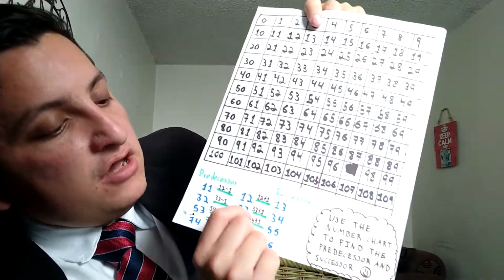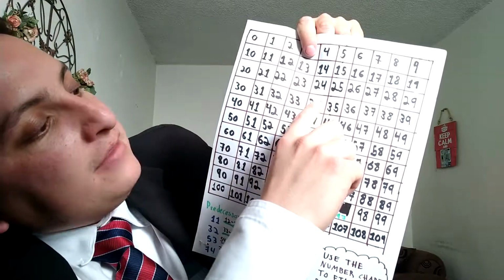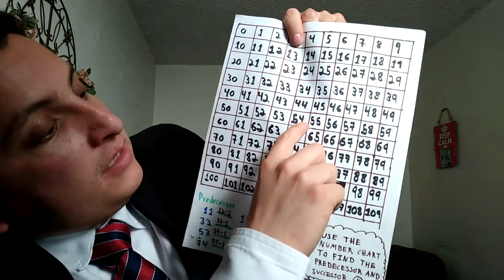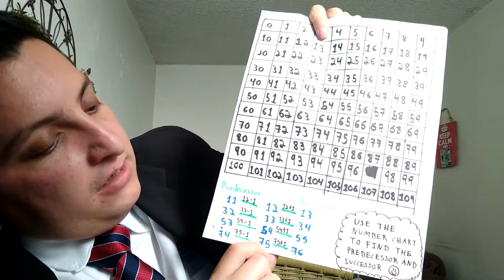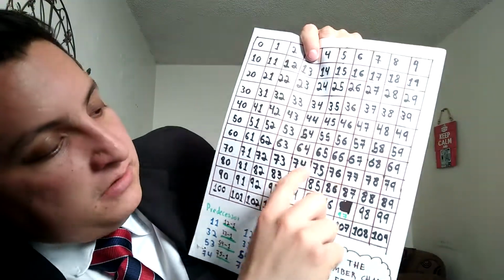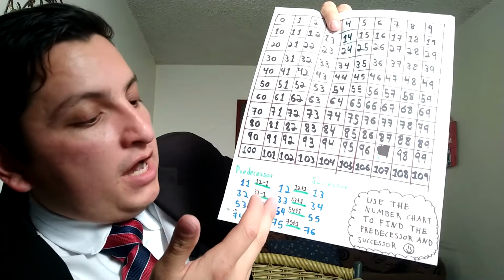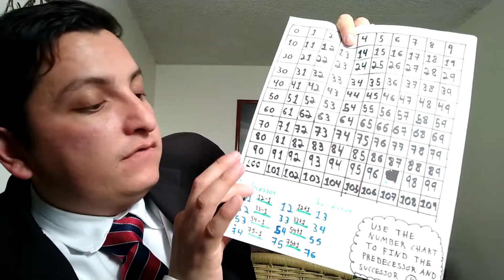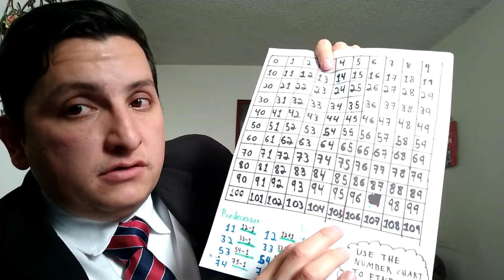And the same happens for number 33, that is right here, the predecessor and the successor. For 54, that is right here, the predecessor and the successor. And finally, for 75, right here, the predecessor and the successor. Why? Because I do my operations minus 1 or plus 1. It depends on if it's the predecessor or if it's the successor.